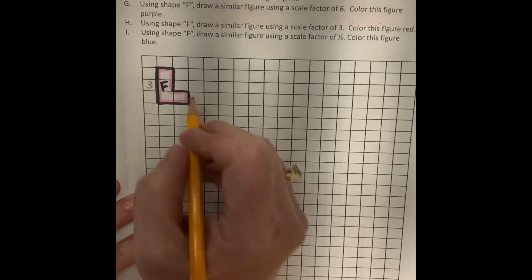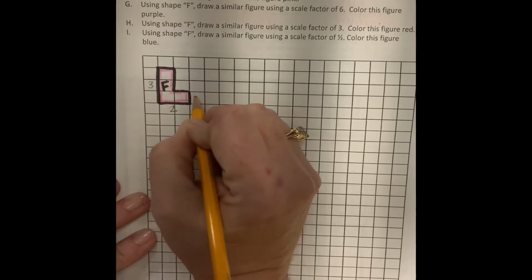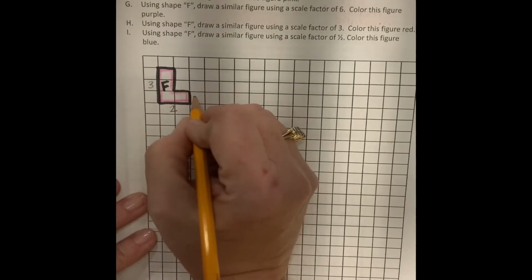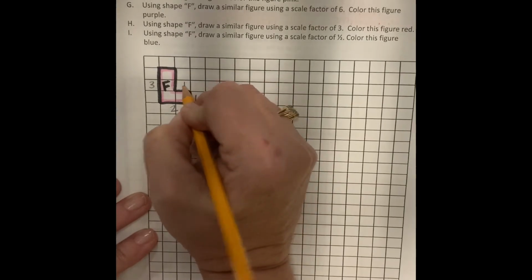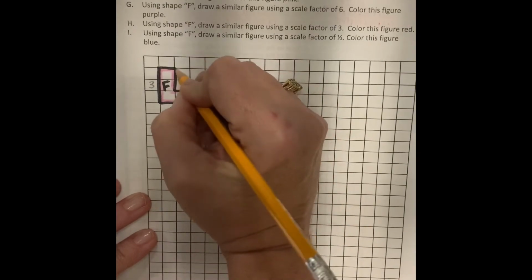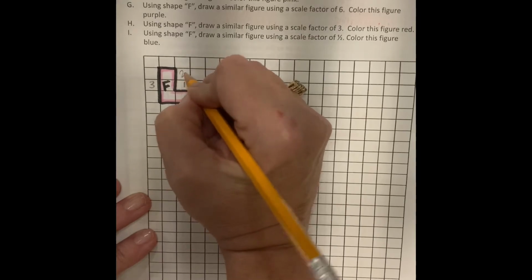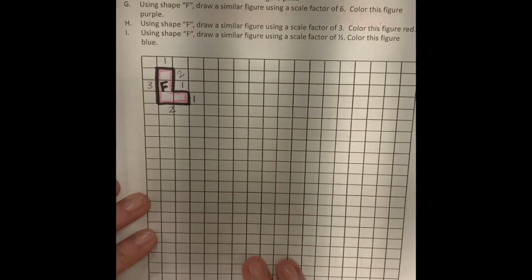The bottom length is 2. The right side is kind of broken up. So the right side moving around, we have 1. Then it kind of goes back to the left 1. It goes up here 2. And then at the very top, the length is 1. So we're going to have to think about all these different lengths as we move around the shape.